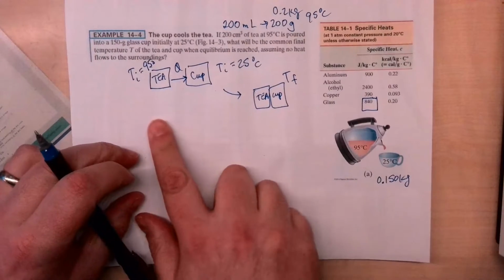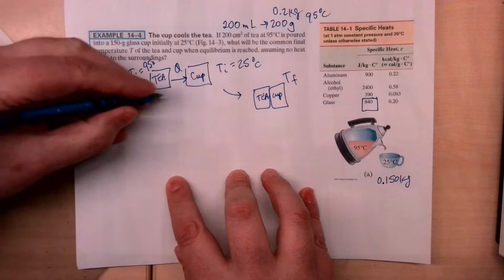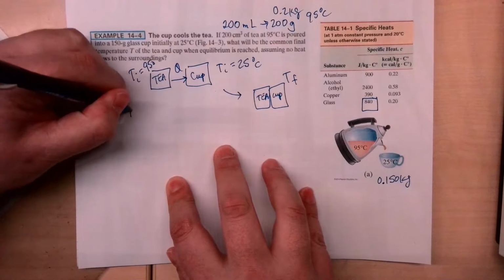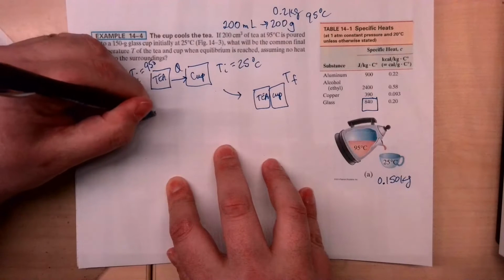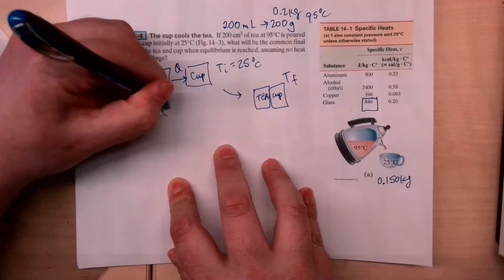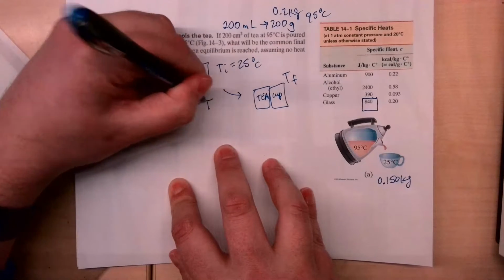So let's do this calculation. It's much like the one we just did. How much heat does the tea lose? Well, it loses the mass of the water times the specific heat of the water times 95 degrees Celsius minus the T final.